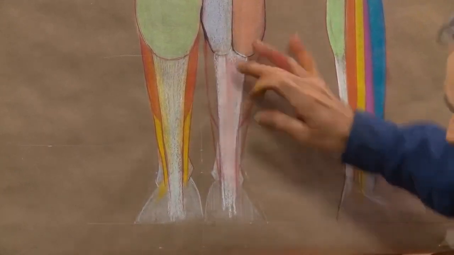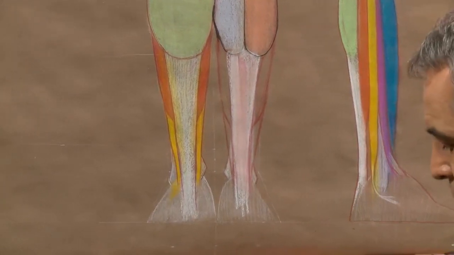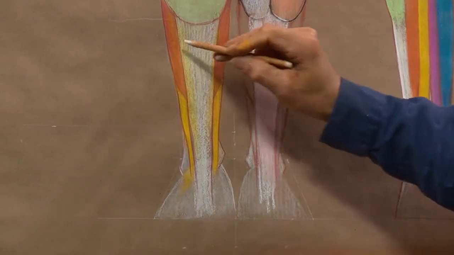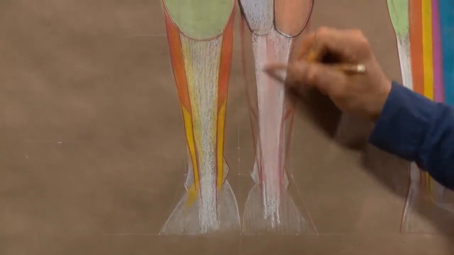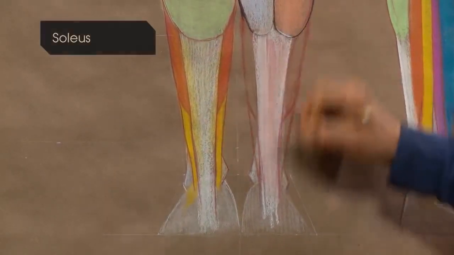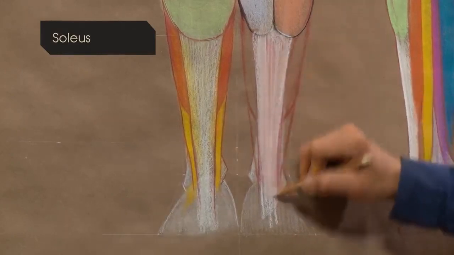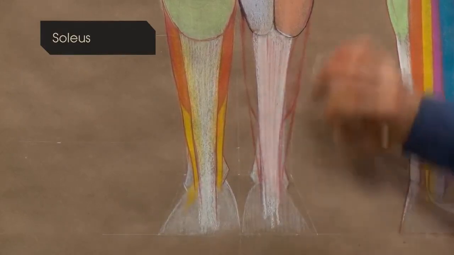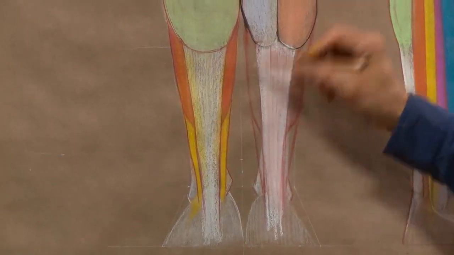Below the Achilles tendon, I'm going to have, as you've seen, the soleus. Soleus is a big, flat muscle, pretty big and powerful, but is mostly hidden by the Achilles tendon and the gastroc. But it's here. We'll start from here.